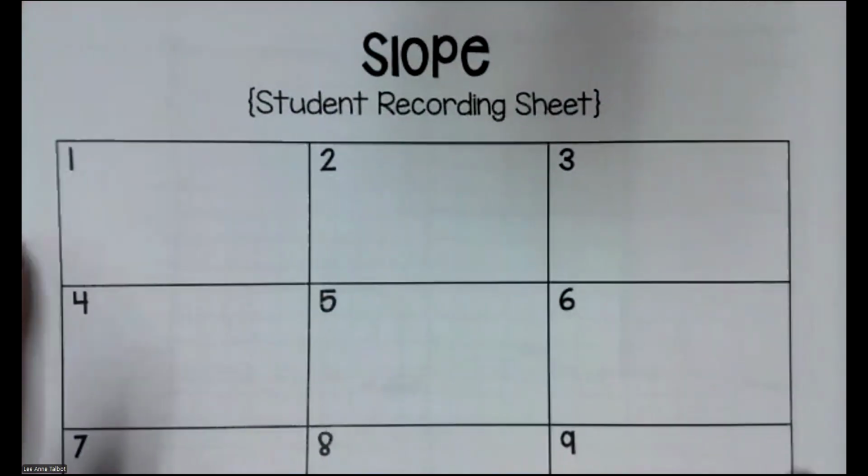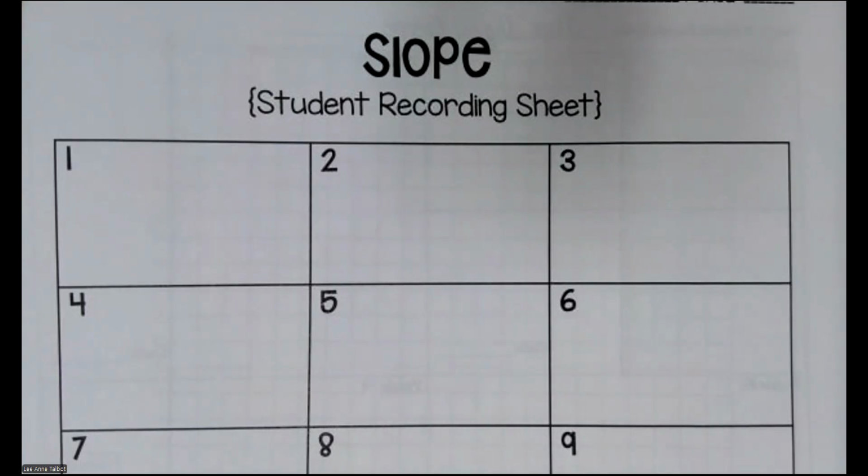Okay. Now we're going to do a couple of the slope puzzle problems just to get you guys started in your groups. Find this page in your packet. And then what I want you to do after you find this page in your packet, dump out all of your puzzle pieces into the center of the table.